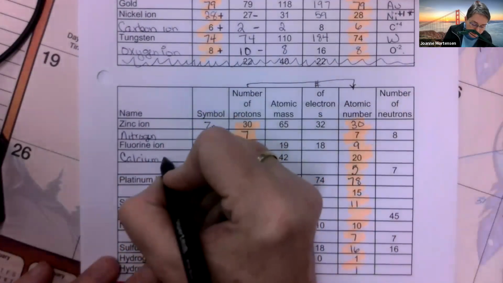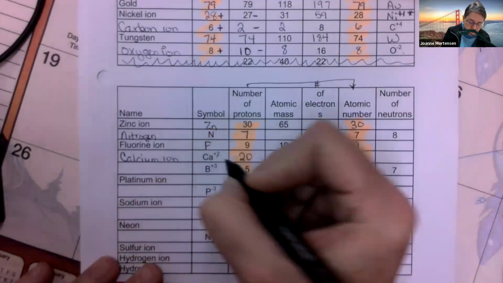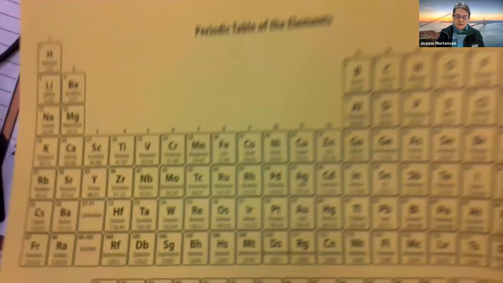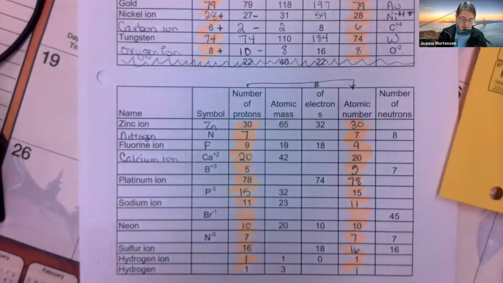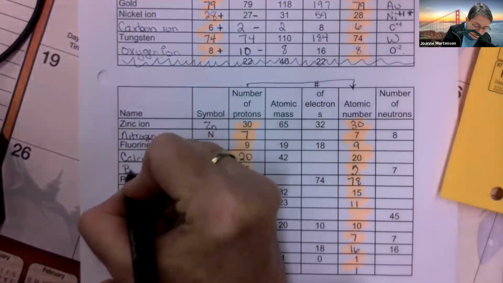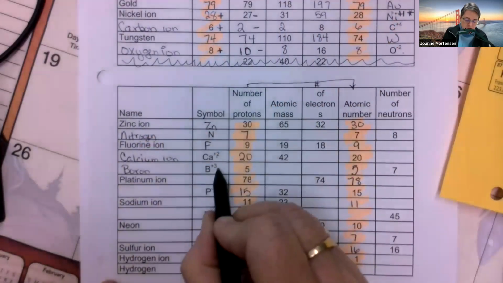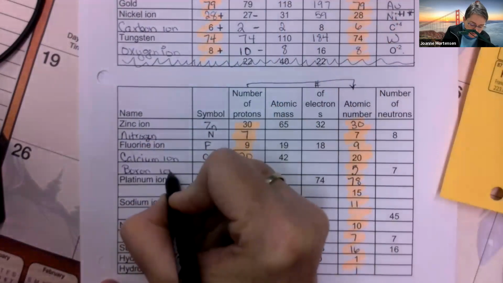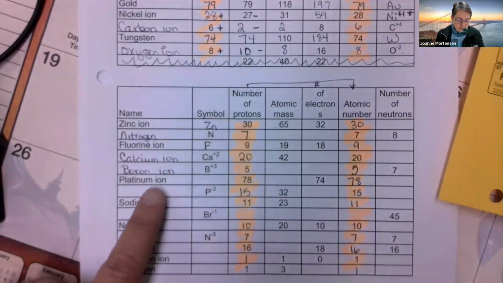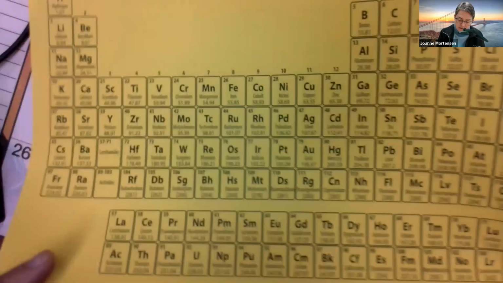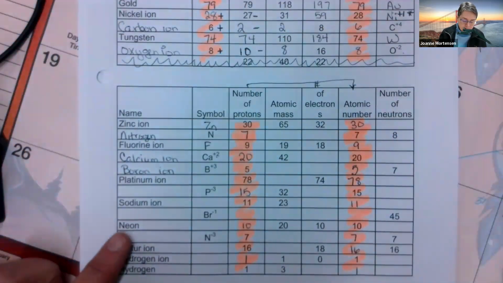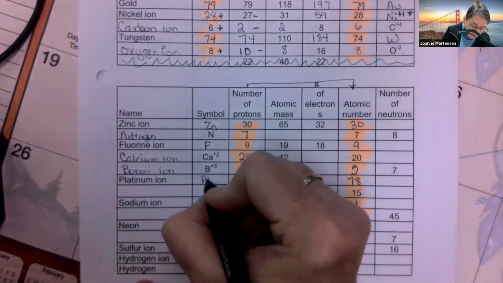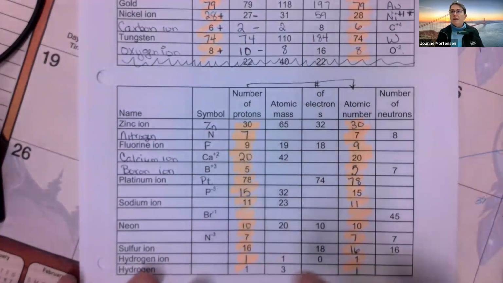And I'm going to add the word ion right away because it's right there. B, in case you're not sure, because we don't talk about boron very often. There it is. And see, it's got the +3, so I'm going to throw the word ion in right away. We got platinum. Where's platinum? Platinum, Pt. And again, I know there's going to be an ion coming.